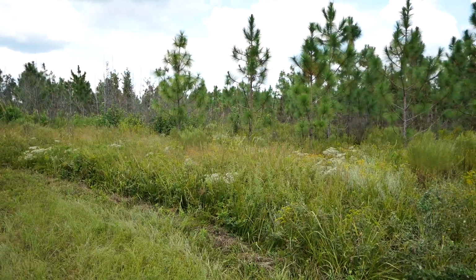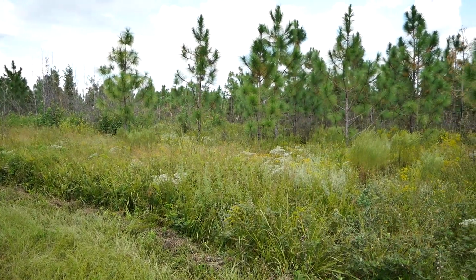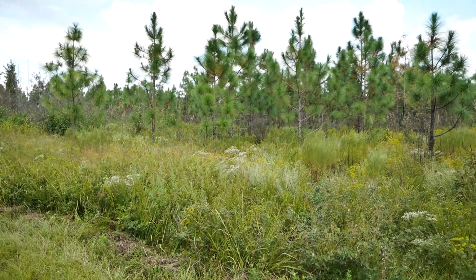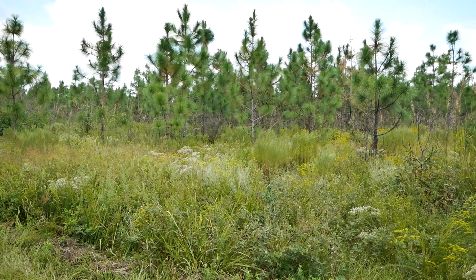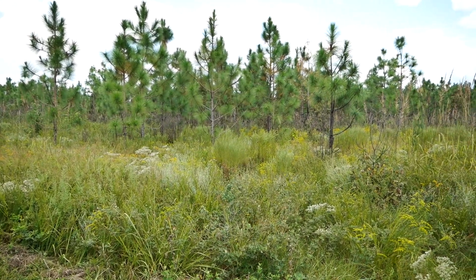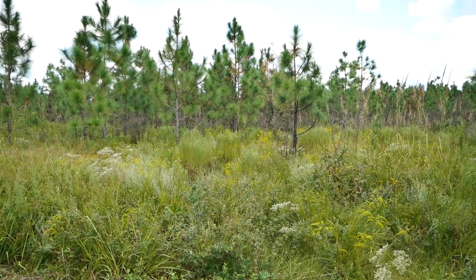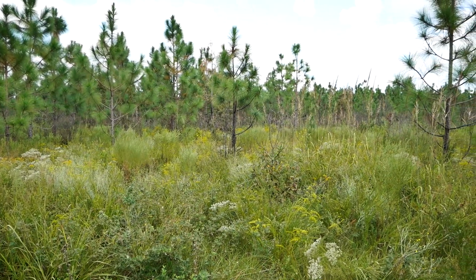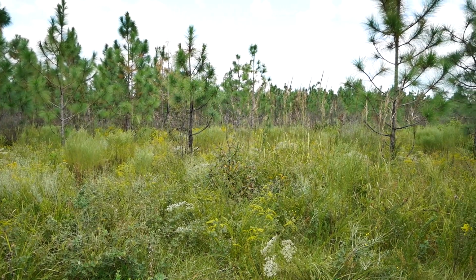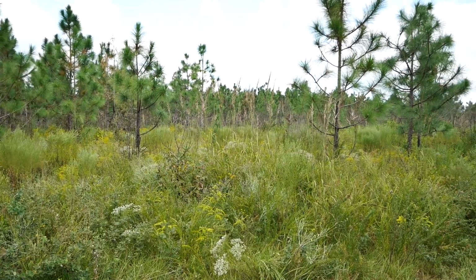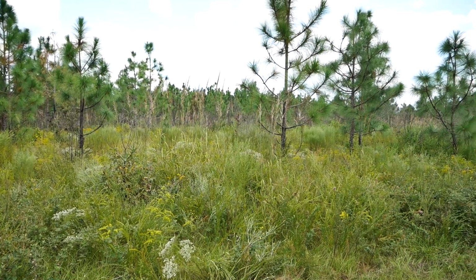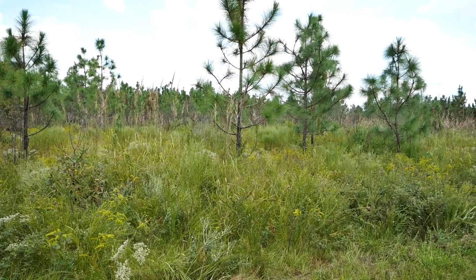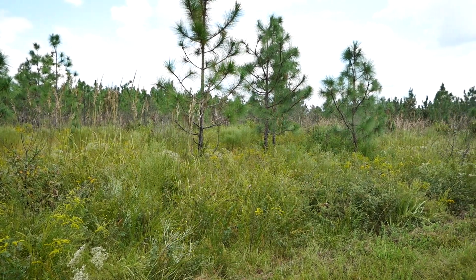This longleaf stand was planted also in 2009, the same time as the old field habitat, but this was a site that had been cut over. It had a history of longleaf pine on this site and had never been in cultivation as far as I know. So there was much less soil disturbance, use of herbicides over time.